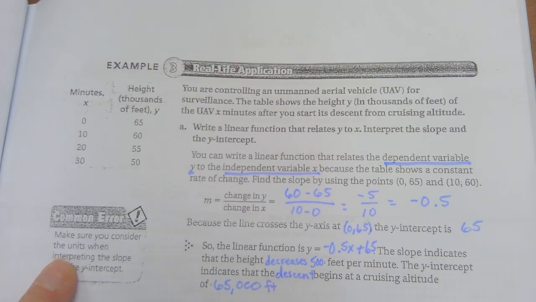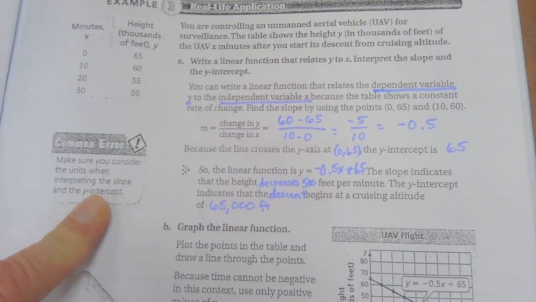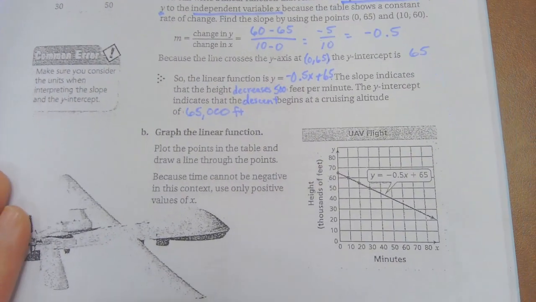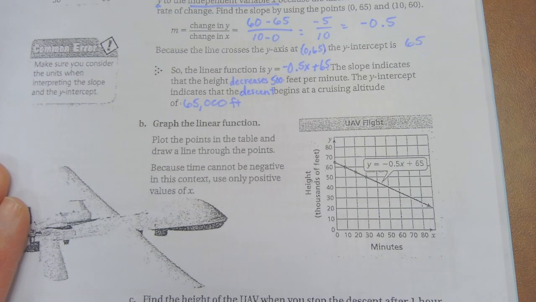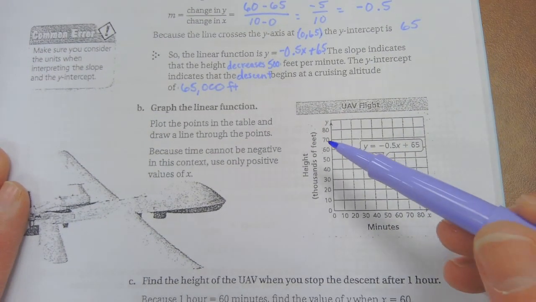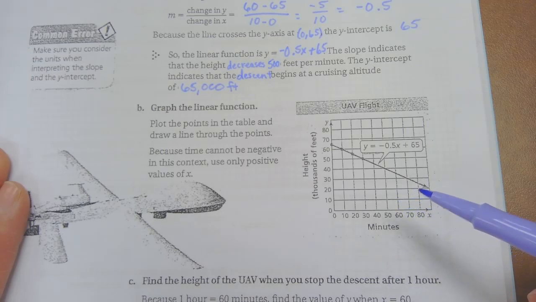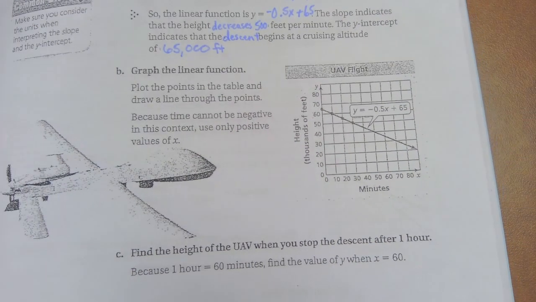Okay. Make sure you consider the units when interpreting the slope and the y-intercept, and that's what we talked about a lot the last time. Graph the linear function, plot the points in the table, and draw a line through the points, and they did that for you. Because time cannot be negative, in this context, use only the positive values of x. And so they went ahead and graphed that for you.